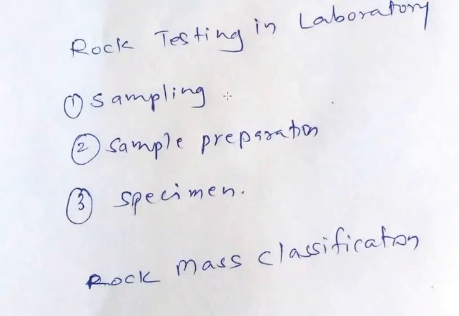Then sample preparation. How to prepare samples in lab or for testing. Samples for laboratory testing are collected in the form of large blocks from the field. Out of these samples, test specimens are prepared for a particular type of testing. While collecting samples, some care should be taken.